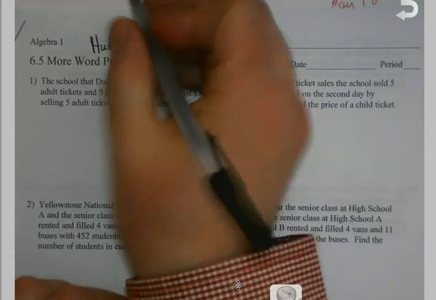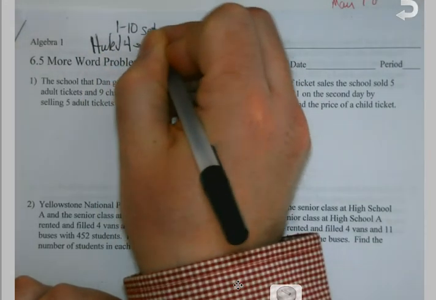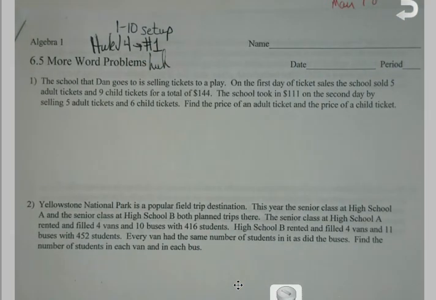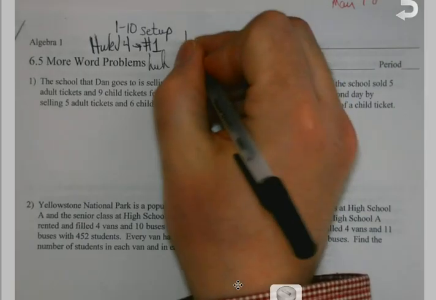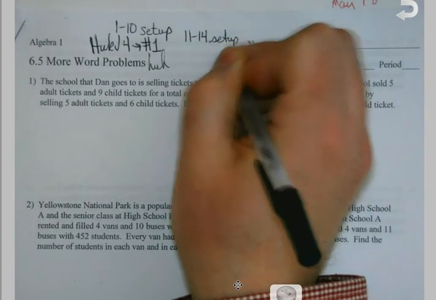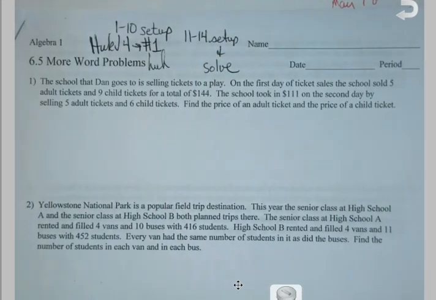All right, so here's how we're going to do the homework. On 1 through 10, we're doing setup only, just like we did on the front of the notes. Set up the expression, you don't have to solve it. On 11 through 14, we're going to set them up, and we're going to solve them. And I don't think you're going to get any funky decimal stuff.